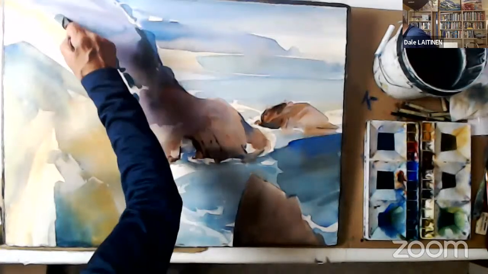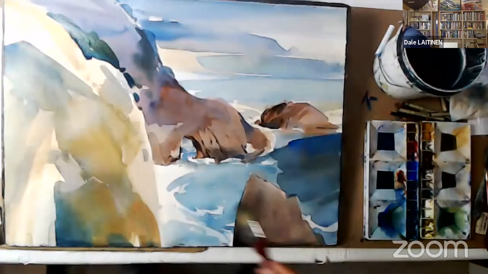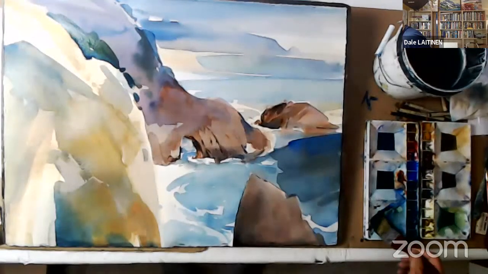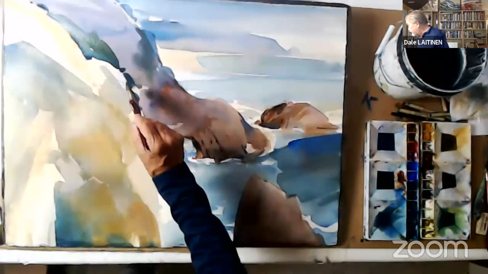So mainly cobalt blue here, a little bit of phthalo blue, green shade, a touch of quin gold in here for some of these. I'm trying to keep the green fairly muted on these hillsides as I come down.